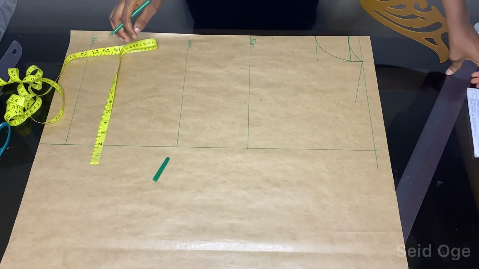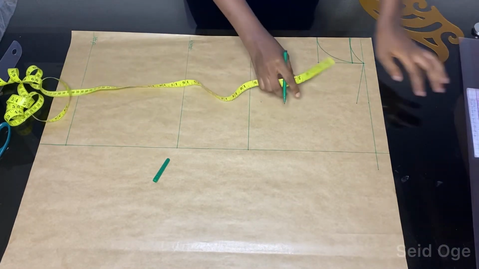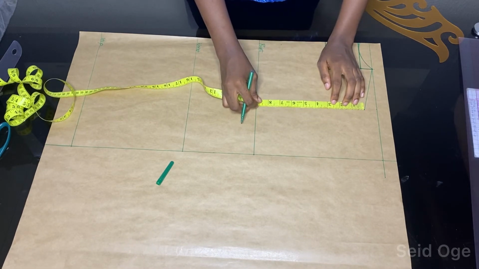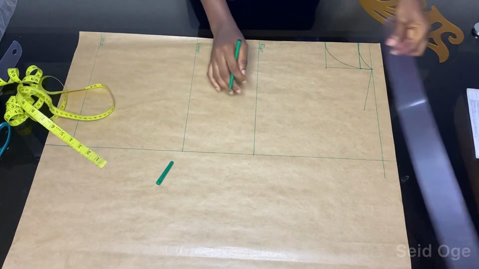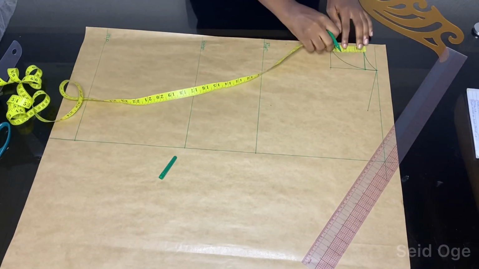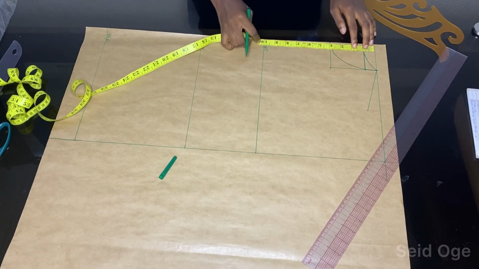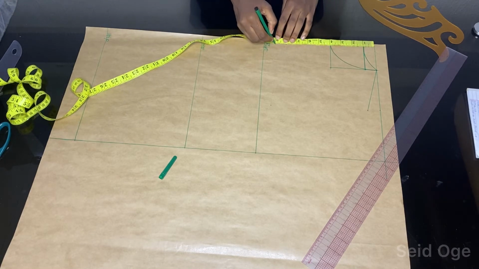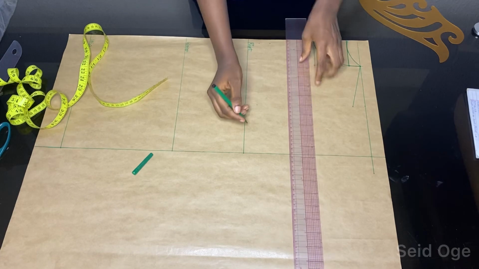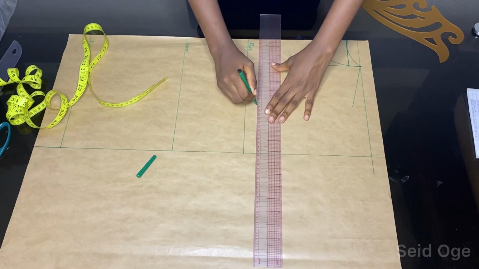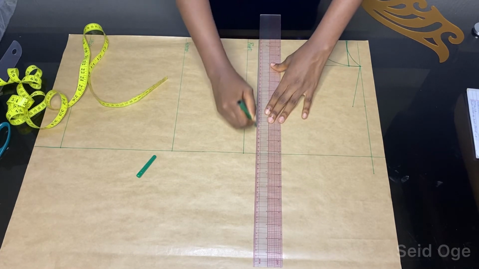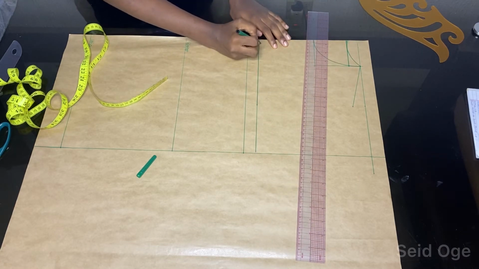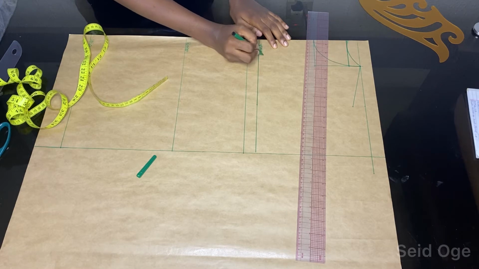So 9, and let me just make sure that this is correct. Okay, I don't think this one is correct actually. Yes, I measured 8 instead of 9. I was looking at it, it's not correct. So yeah, this is it. So just draw a straight line. Very good. Now this is my upper bust.